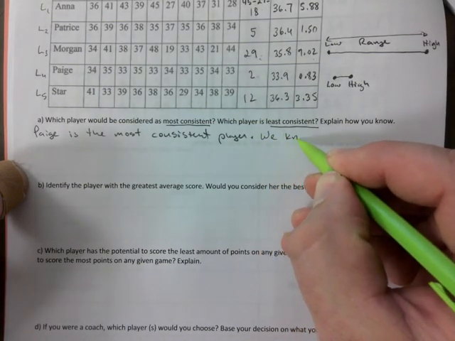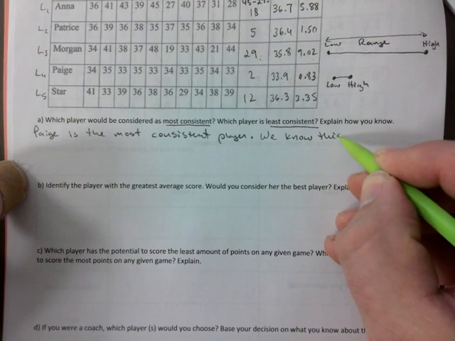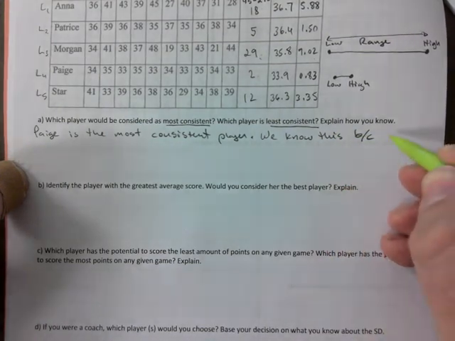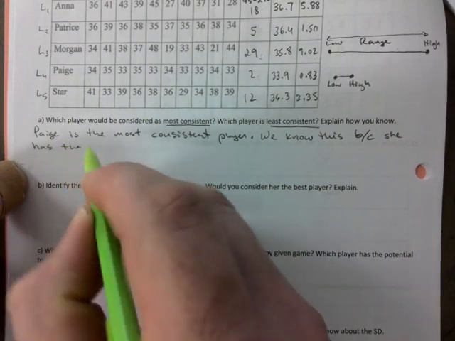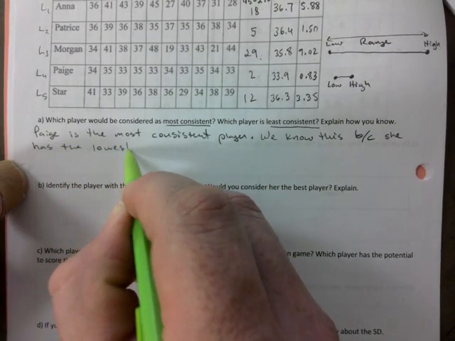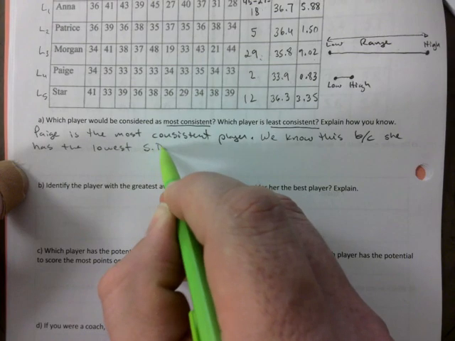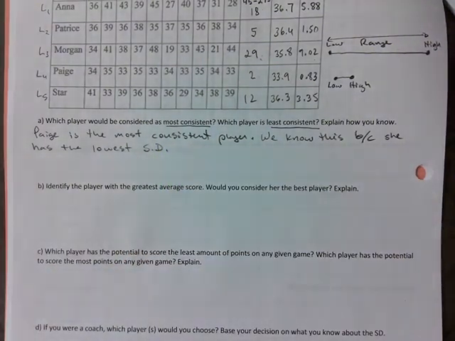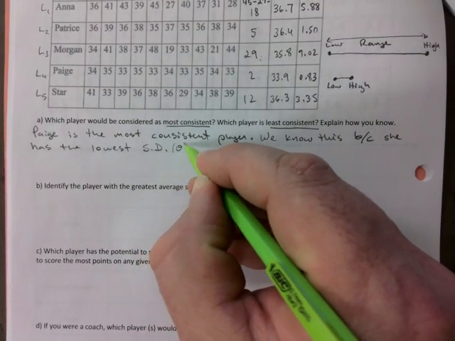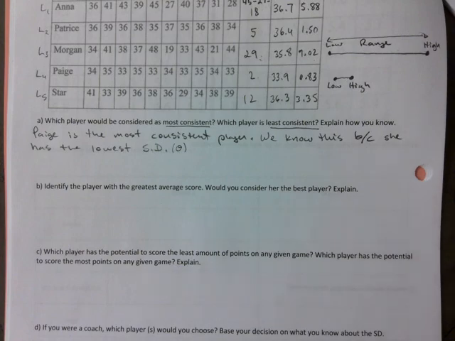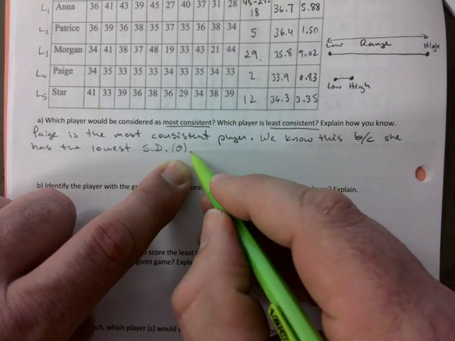We know this because she has the lowest standard deviation. If you're okay with just going SD, okay, then do it. You can also say standard deviation sigma, lowercase sigma, right? It's also known as standard deviation. Okay.